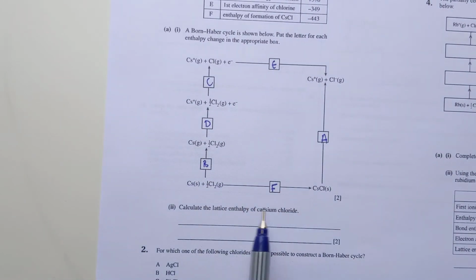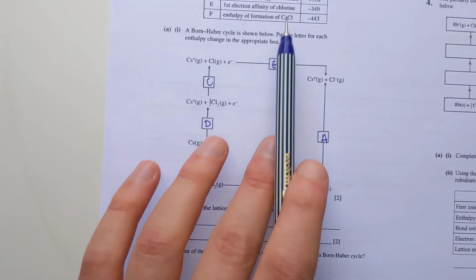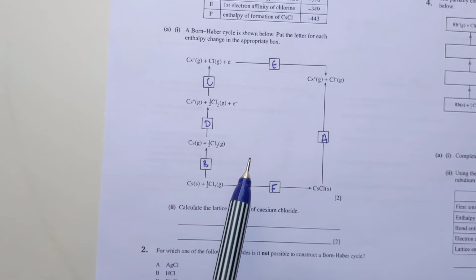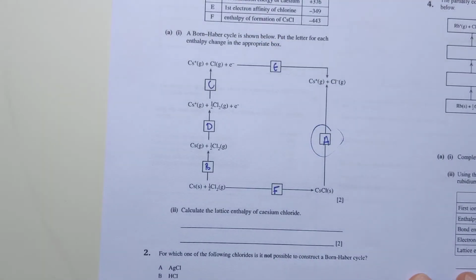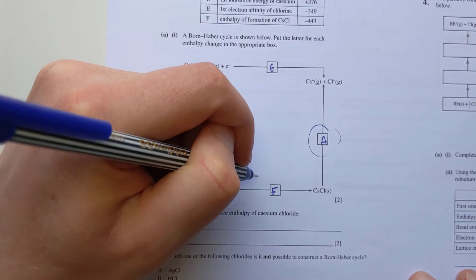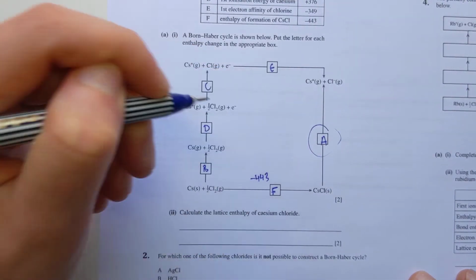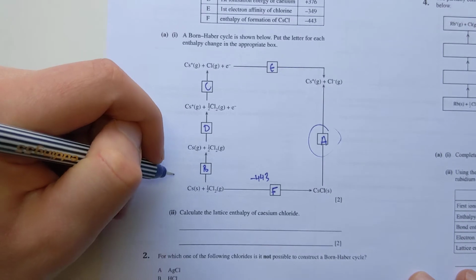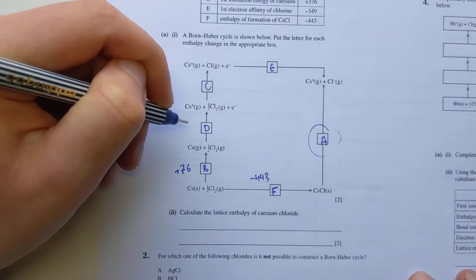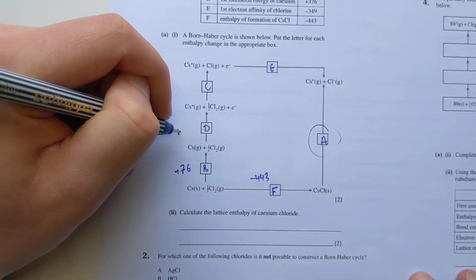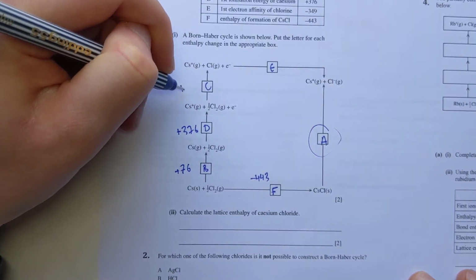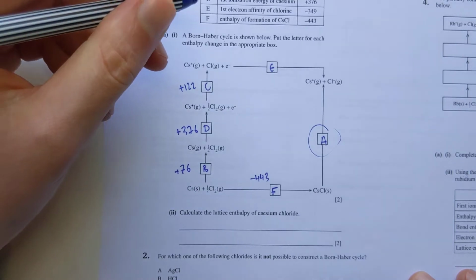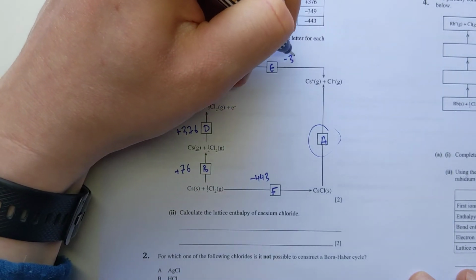You could just go straight away, you might be very comfortable with this, but just to give a bit of extra working out, I'll transfer numbers onto this cycle to help me keep track of everything that's going on. This is the one I'm trying to calculate, that's my unknown. My enthalpy of formation is minus 443. Cesium's atomization is plus 76. Its first ionization energy is plus 376. The atomization of chlorine is plus 122. And the electron affinity of chlorine is minus 349.